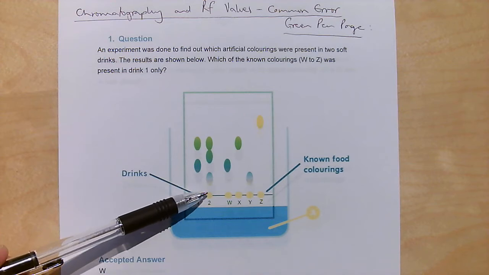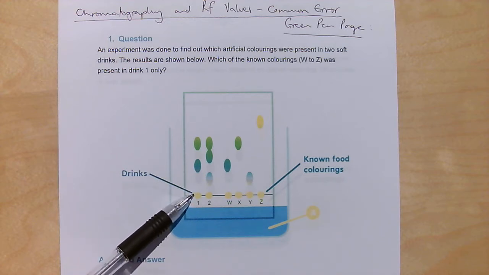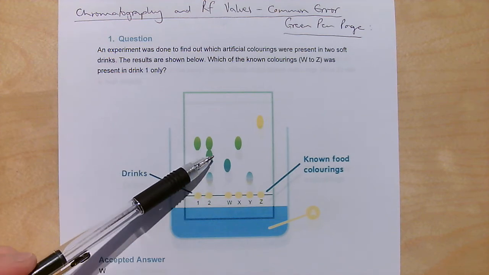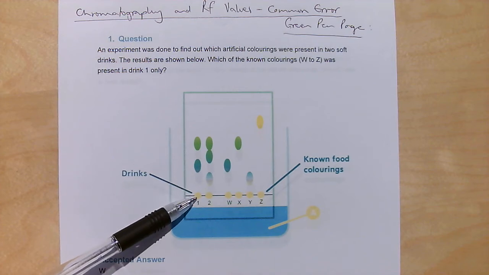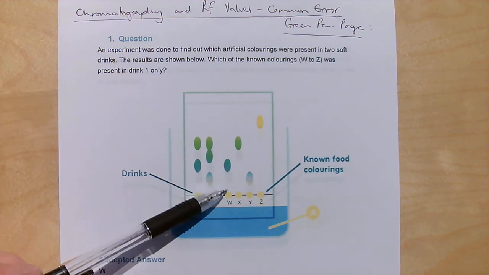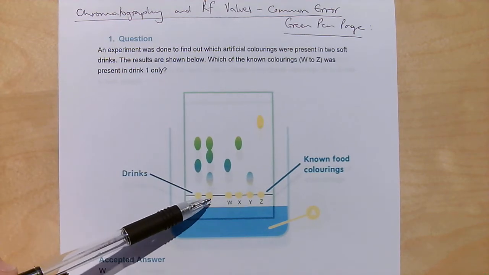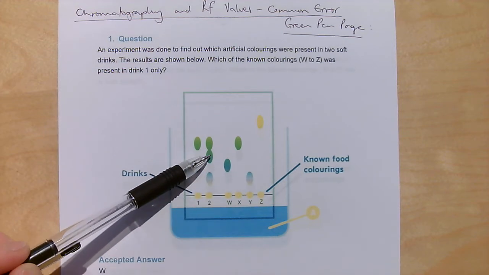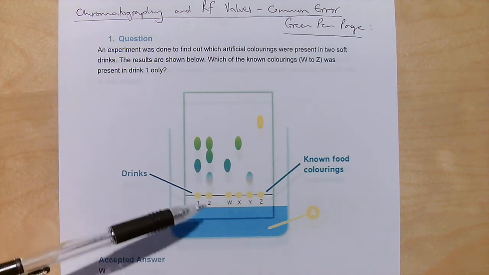Okay, so this is drink 1, this is drink 2, and these are the known food colourings W, X, Y and Z. Okay, so drink 1 here contains these 2 dyes. Drink 2 contains 1, 2, 3 dyes. Okay, so drink 1 contains dye W, and drink 1 also contains dye X. Drink 2 contains dye Y. Drink 2 also contains dye X. Okay, so there we are.